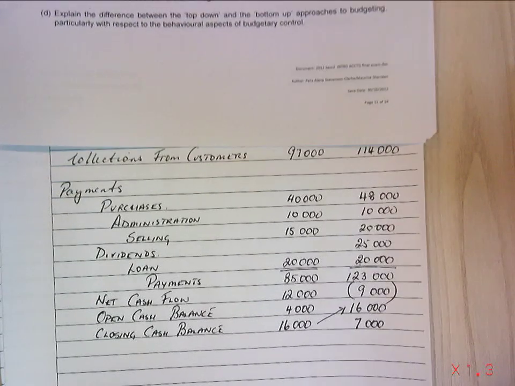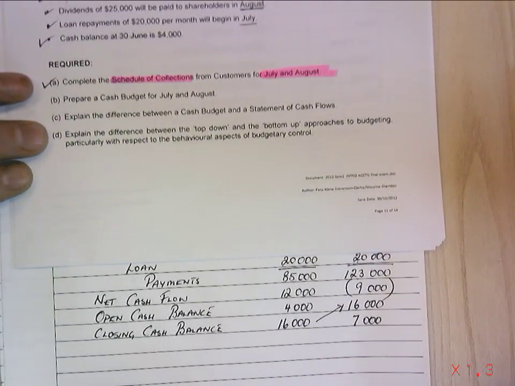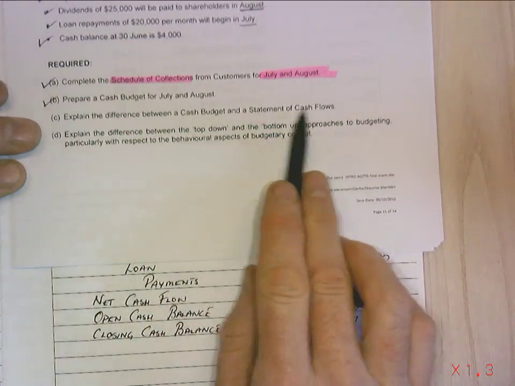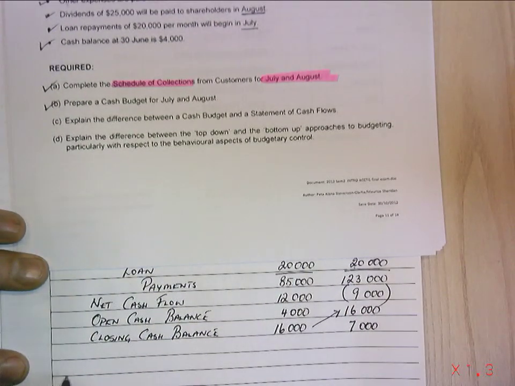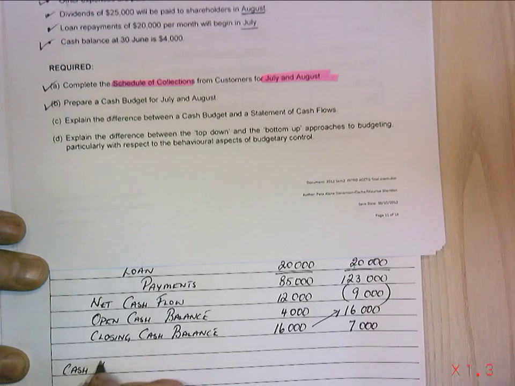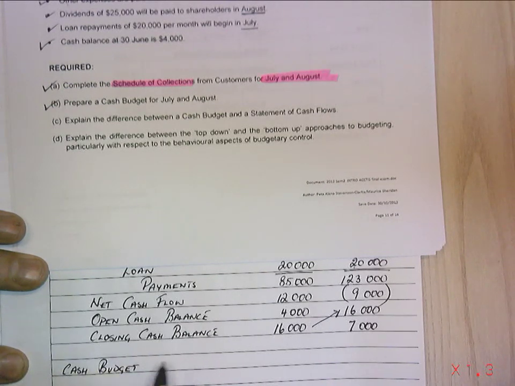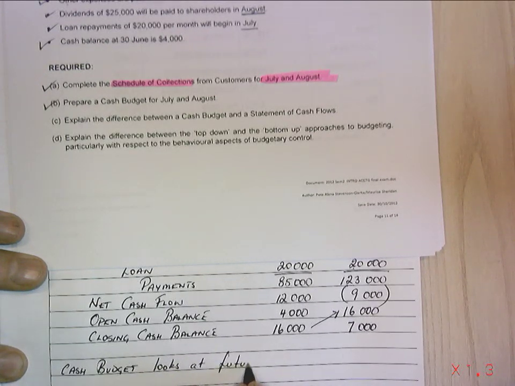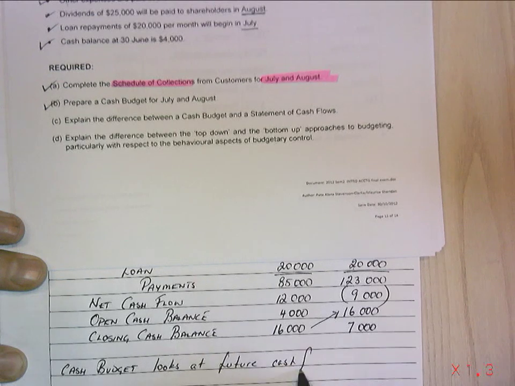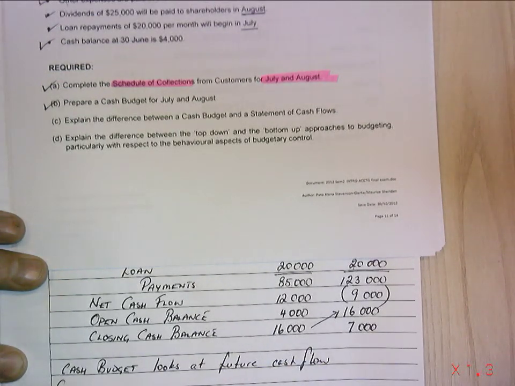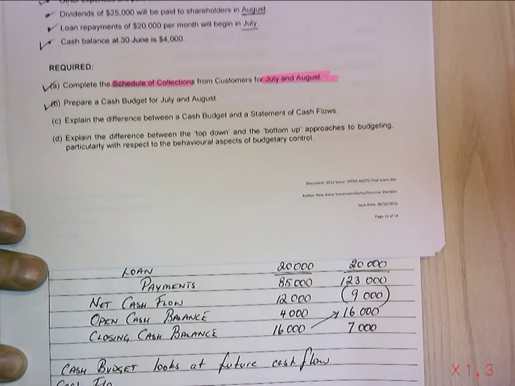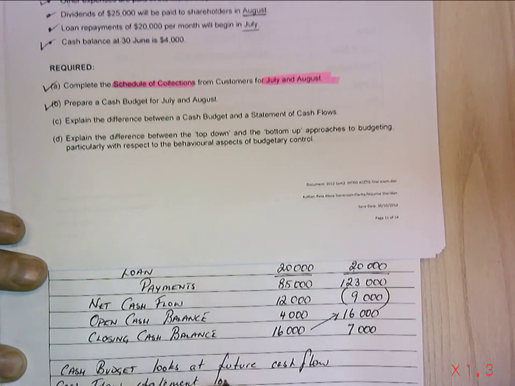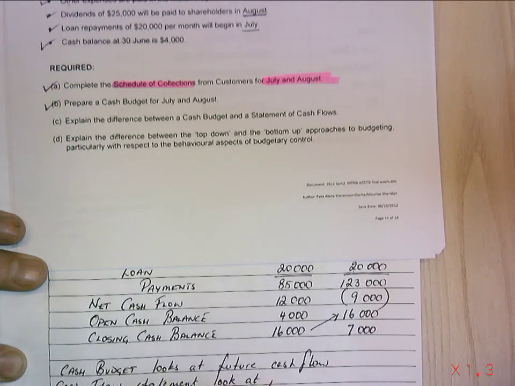Alright, so that's that. Let's have a look what next question is. Okay, so I've ticked off B. Now it says explain the difference between a cash budget and a cash flow statement. Cash budget looks at future cash flow. Cash flow statement looks at past transactions.